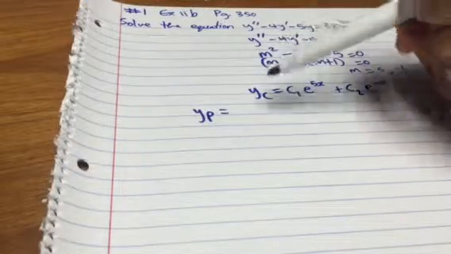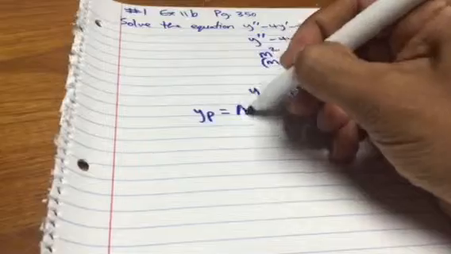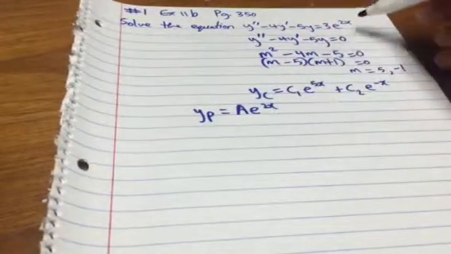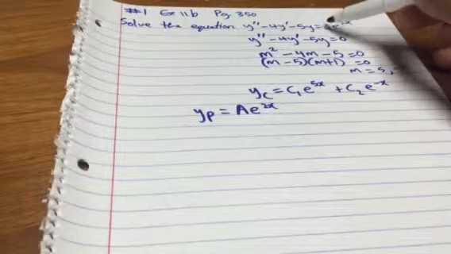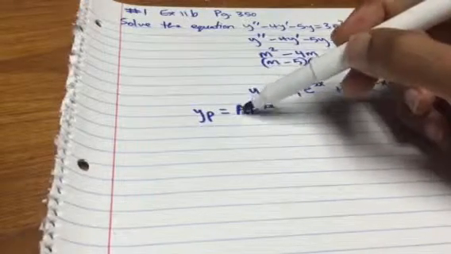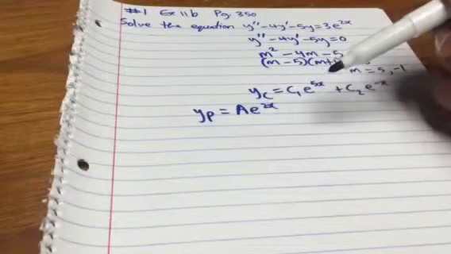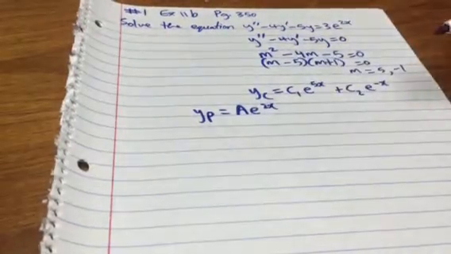So my particular solution should be of the form a times e to the 2x. You see e to the 2x, I got that from the right-hand side. This term is 3 times e to the 2x. So I now have a times e to the 2x. A is what we call an undetermined coefficient, and I'm going to have to solve for a.